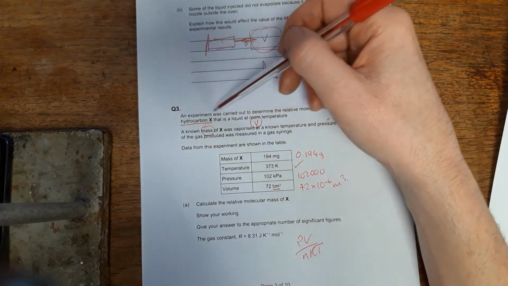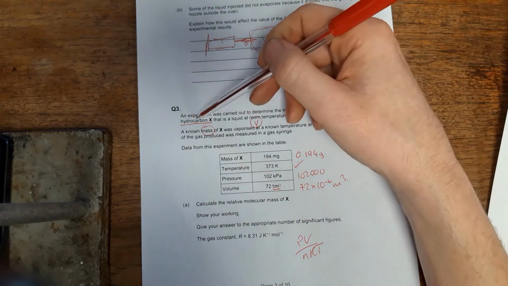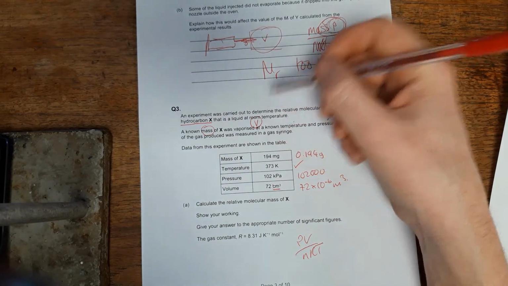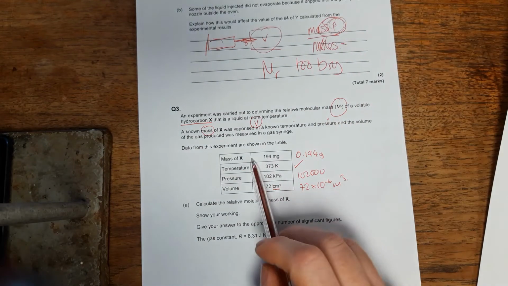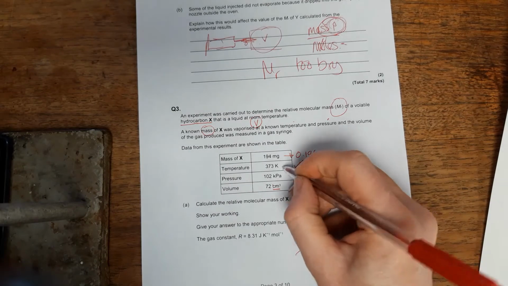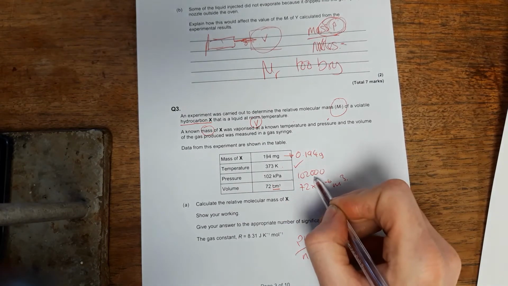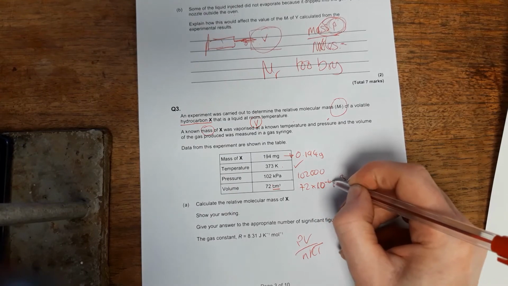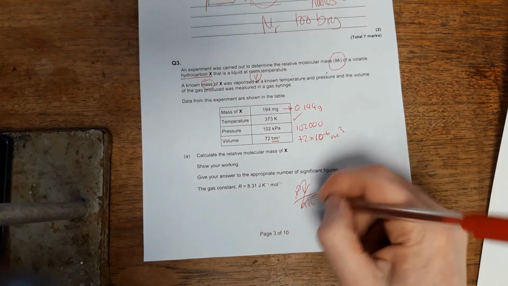Question 3. An experiment was carried out to determine the relative molecular mass of a volatile hydrocarbon, same deal as above. So what I said previously, re-recording this: mass 0.194 milligrams, you have to convert that to grams. Kelvin I'm happy with, pressure I want to turn into pascals, centimetres cubed to metres cubed, you just literally write 10 to the minus 6.